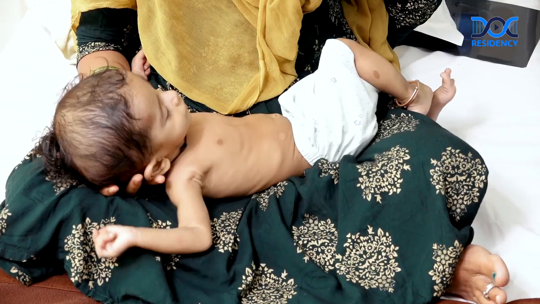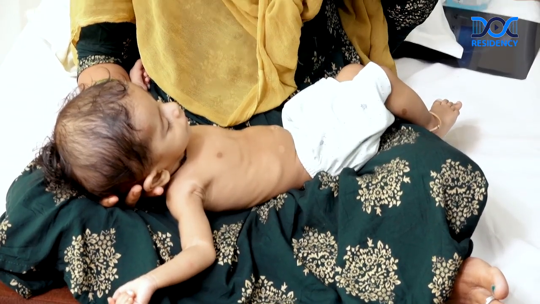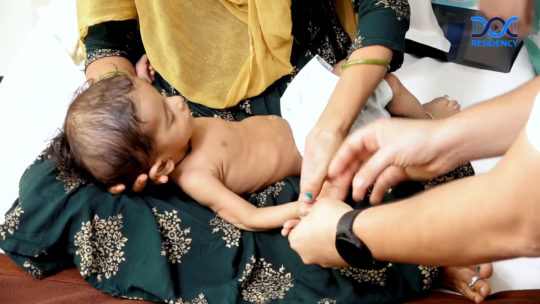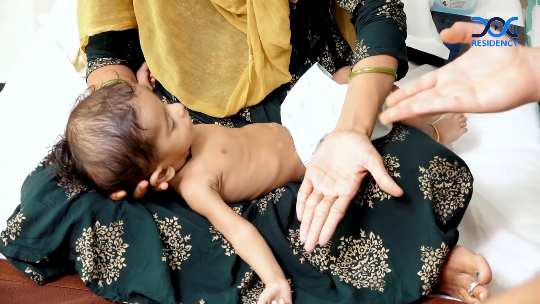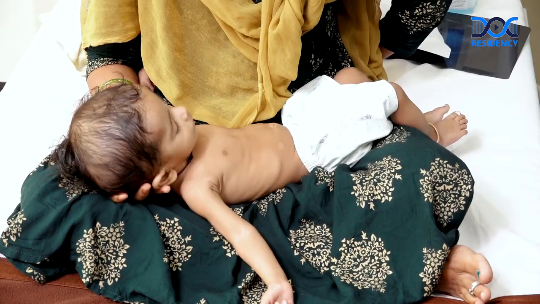So what will you do? You have to check the lips and tongue, and also you have to compare. Show the hand. We have to compare this palm with this. If the palmar creases are also pale, it is severe pallor. Pallor is there, so that will aggravate all your symptoms.